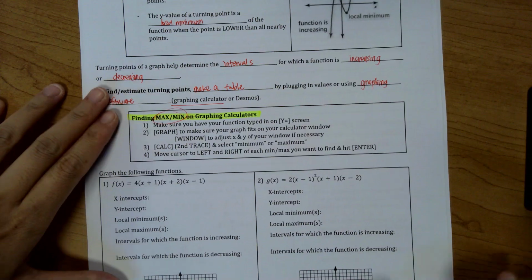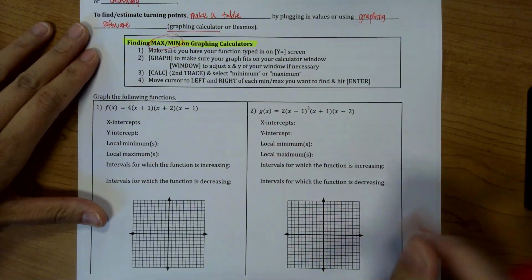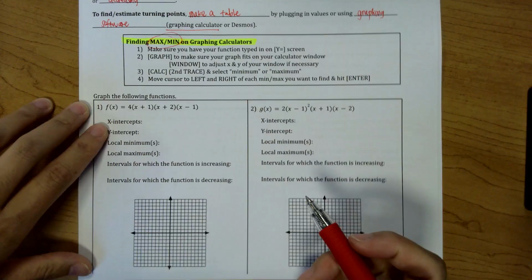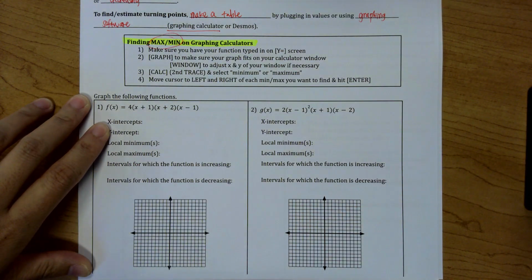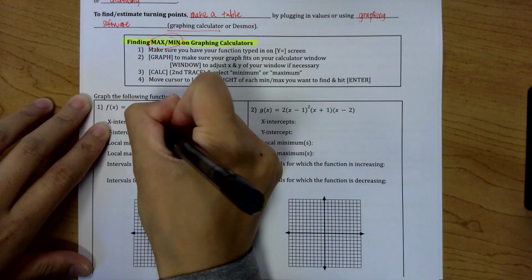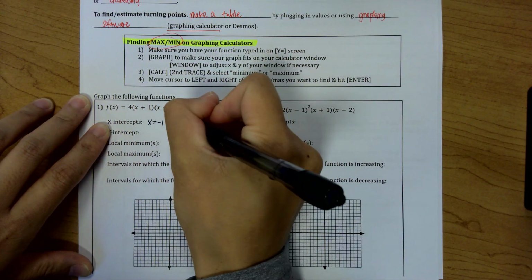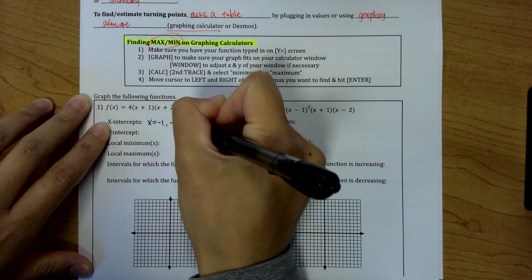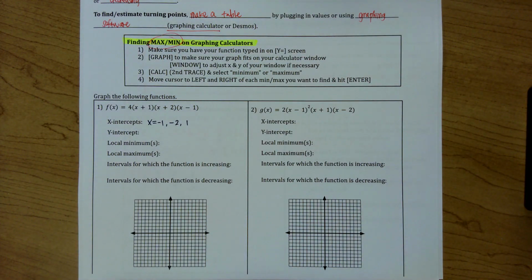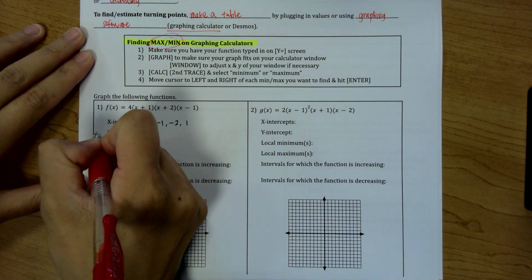So let's do our last two examples, and this will be embedded in here. Our x-intercepts are, let's see, -1, -2, and 1, right? All of our signs change. To find your y-intercept, you plug in x equals 0.